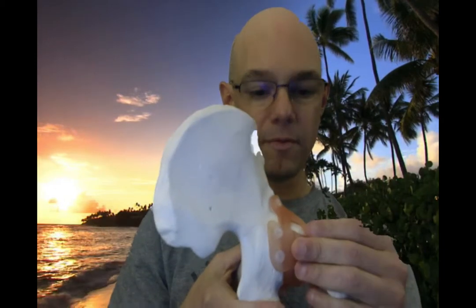Now, the other thing that I want to address is we also talked about treatment techniques for the pubofemoral, the iliofemoral, and the ischiofemoral on the posterior aspect of the head of the femur.